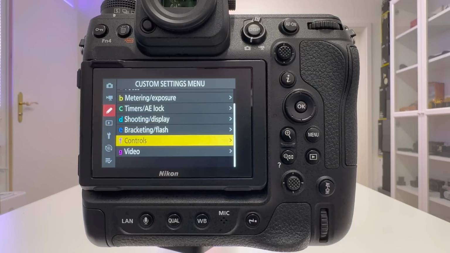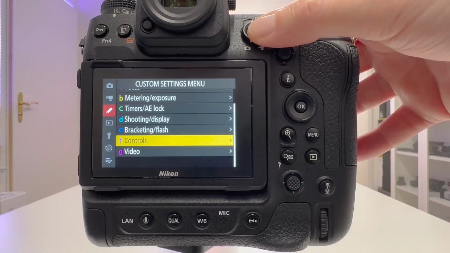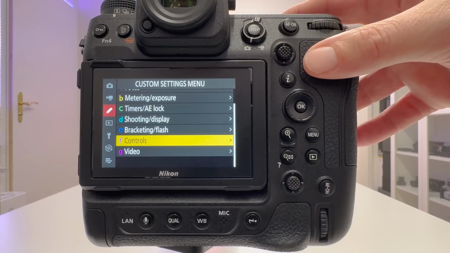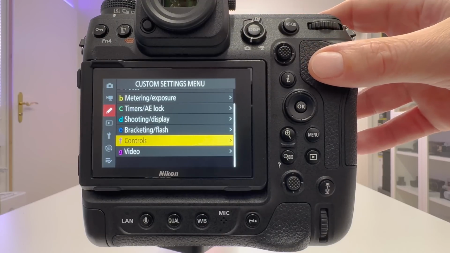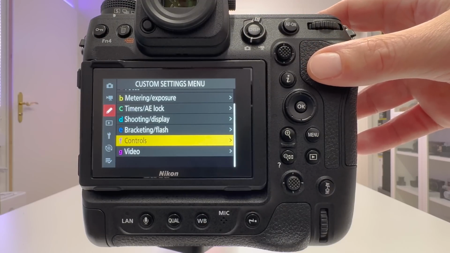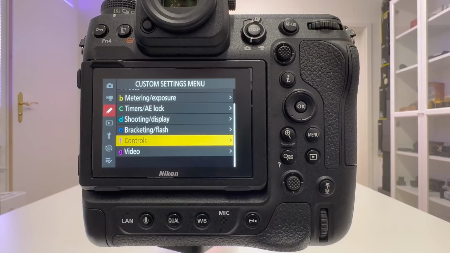What Nikon did now for firmware 3.0 is for 5 buttons which are customizable. They provide you more roles which can now be assigned to these buttons. And the buttons which are concerned are the vertical ISO sensitivity button, the display button, which is here, the video record button, which is here at the top, the exposure compensation button, which is also at the top, and the ISO sensitivity button.